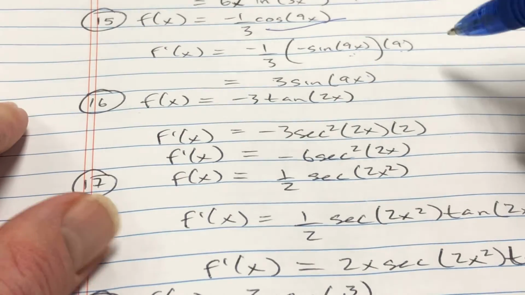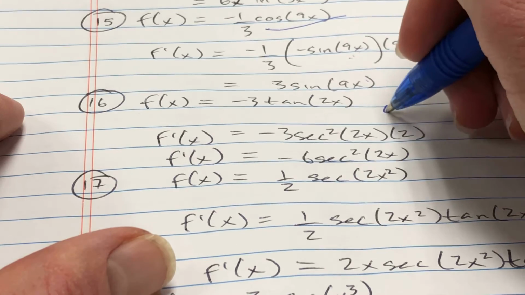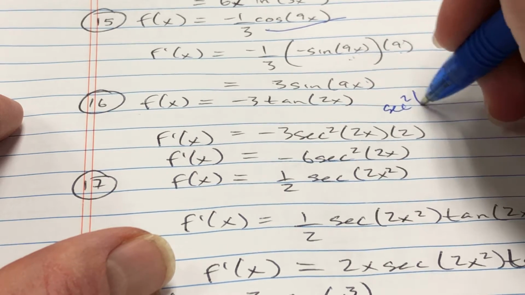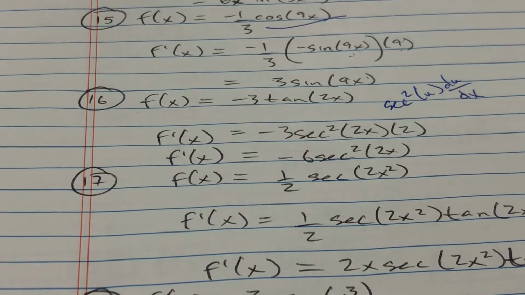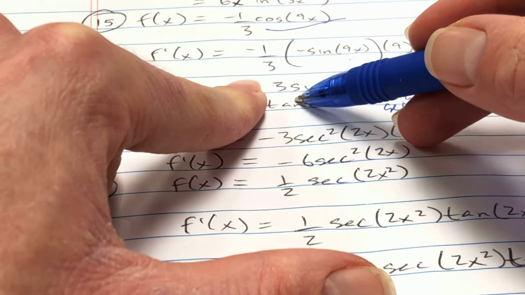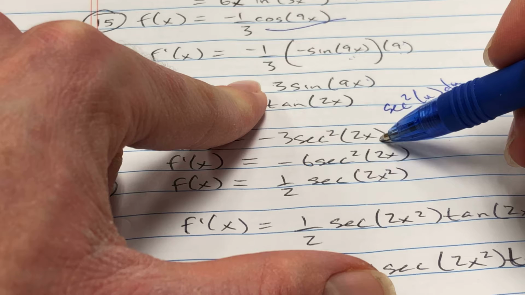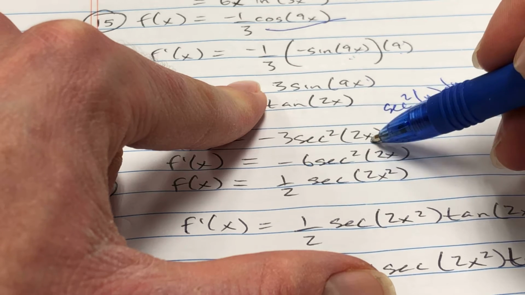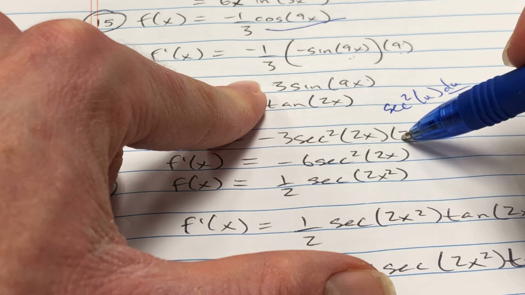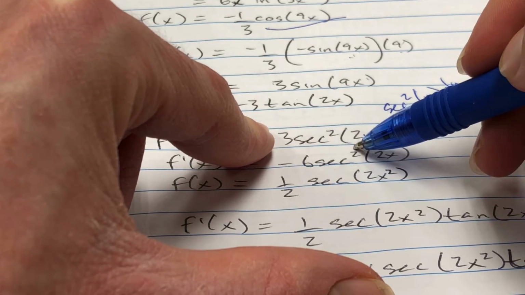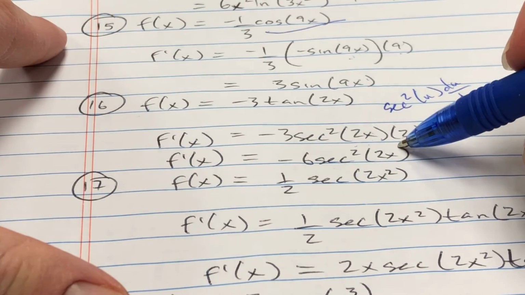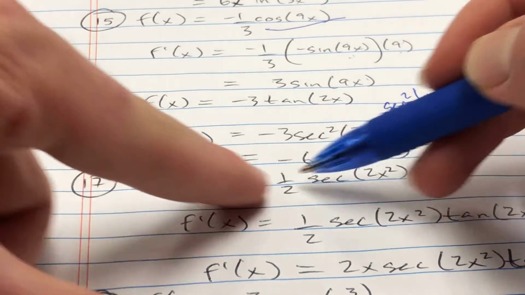So we got some trig functions here in a row. Let's take a look at 16. Derivative of any tan u is secant squared u times the derivative of u with respect to x. All right, so -3 secant squared u times the derivative of this u with respect to x. -3 times 2 is -6. Secant squared 2x. So that's the answer. Then 17 is this.